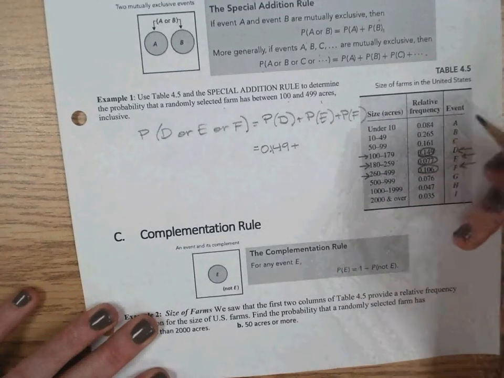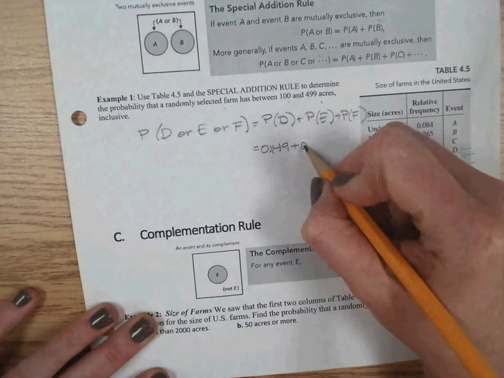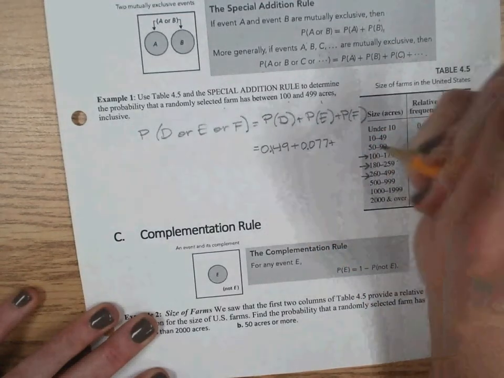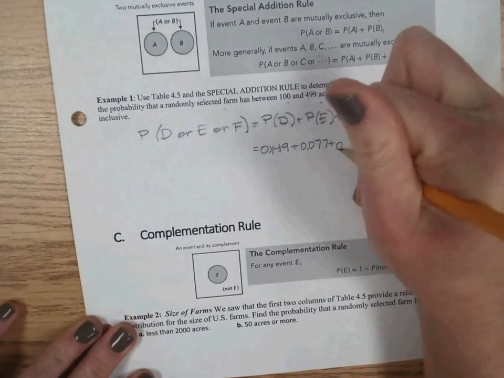So we have 149 thousandths plus 77 thousandths plus 106 thousandths.